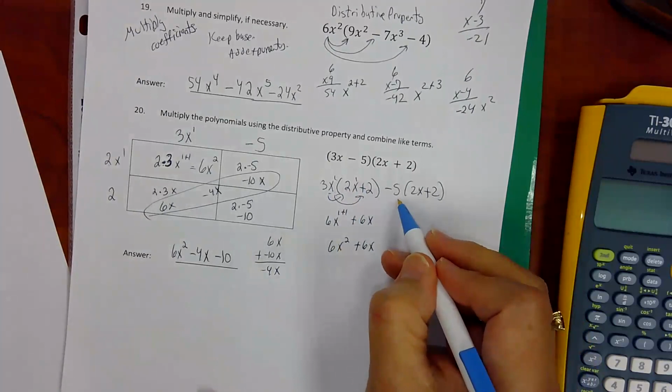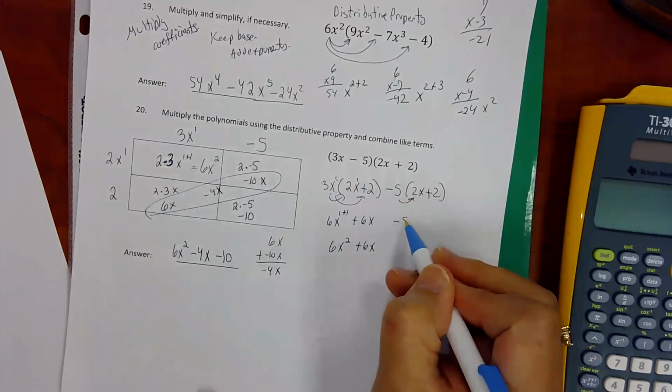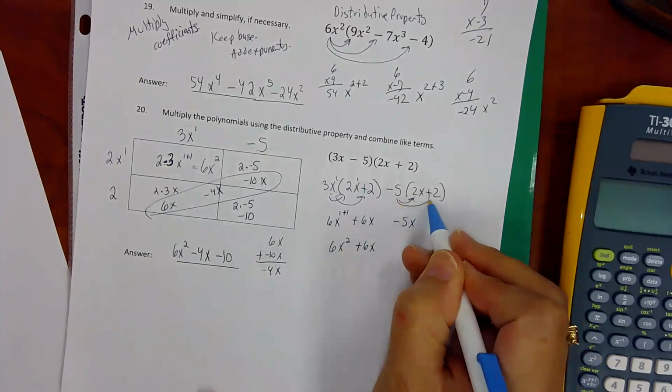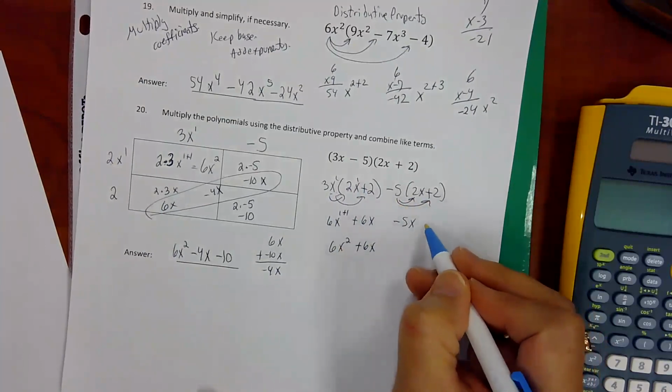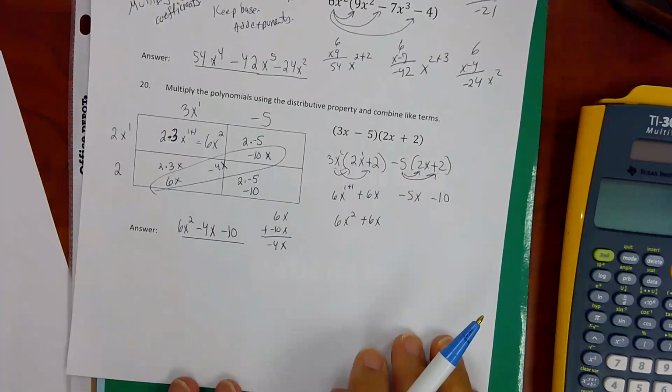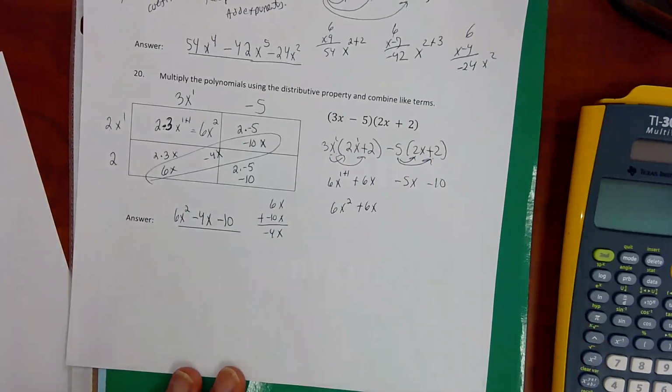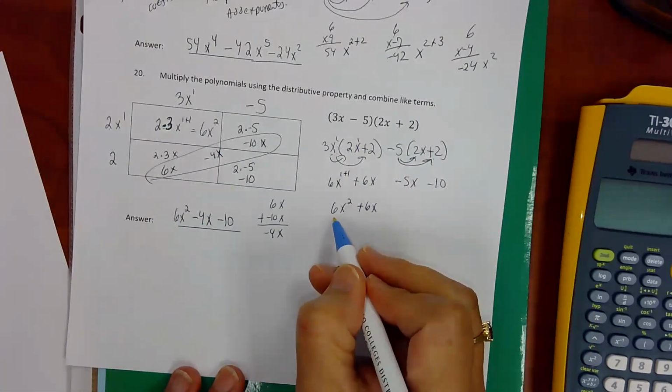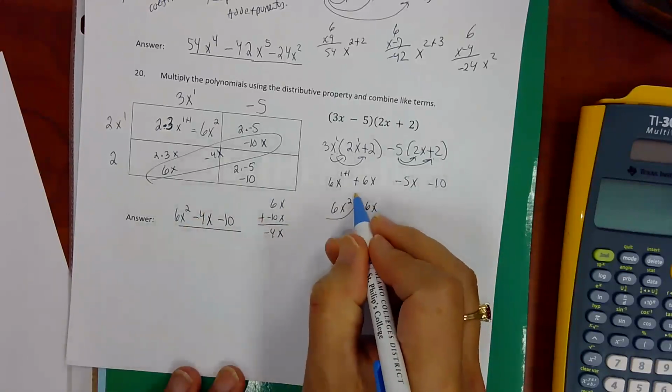Then over here you have negative 5x and then negative 10. Negative 5 times 2 is negative 10. And then you just combine. So this is first, just like we said, this is first.